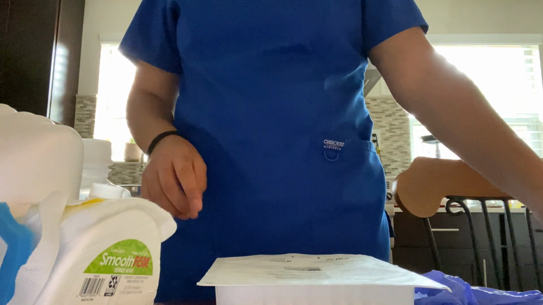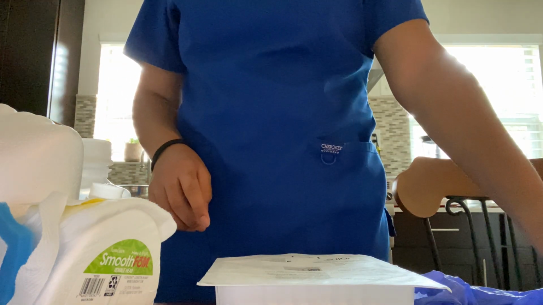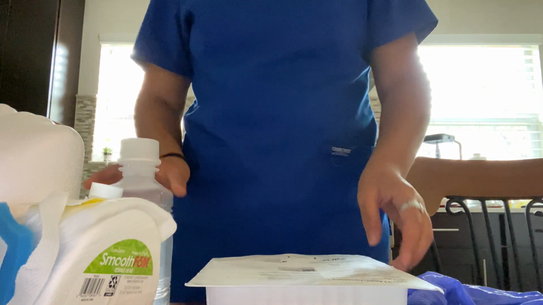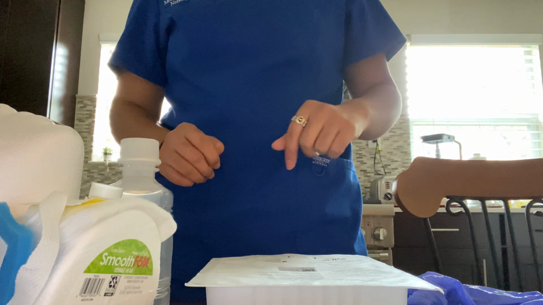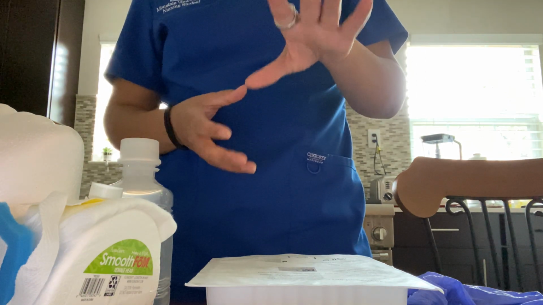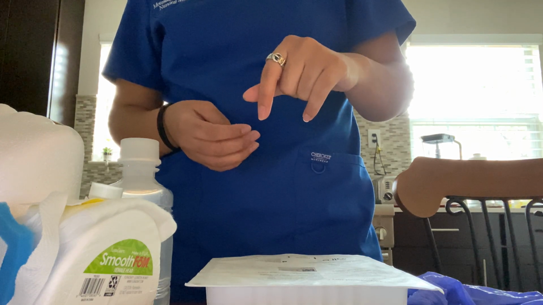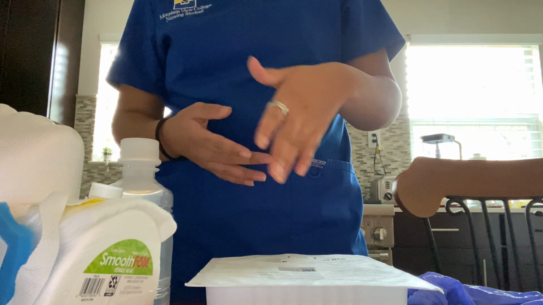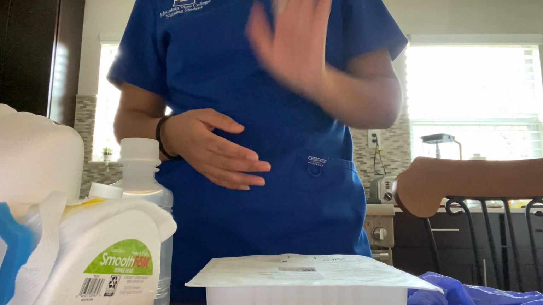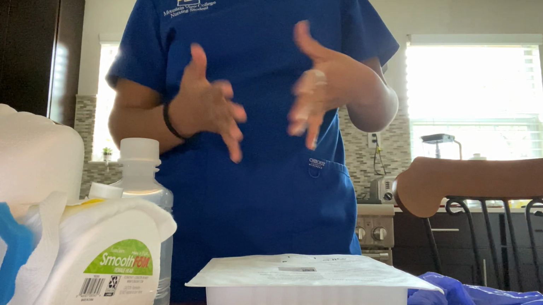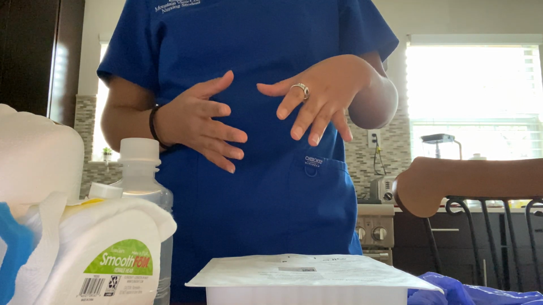And you're also going to want to hyperoxygenate the patient before putting your sterile gloves on. You're just going to get your ambu bag and give like 5 to 6 breaths over 30 seconds, and that will hyperoxygenate them while you're doing your suctioning. So you're going to put on your sterile gloves while maintaining the sterility the whole time.